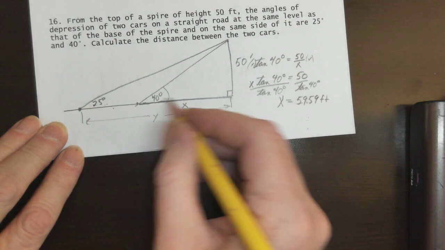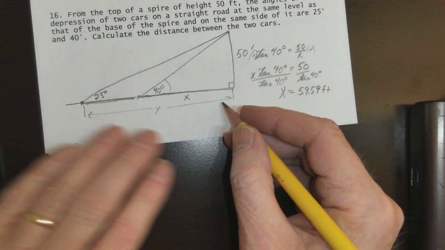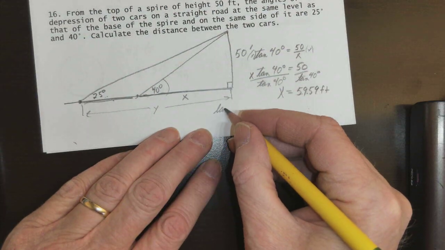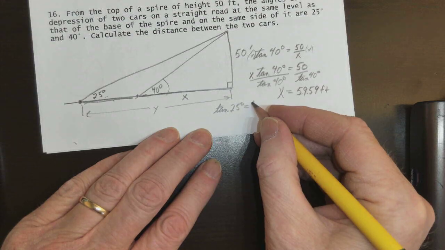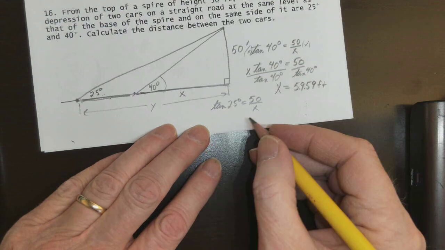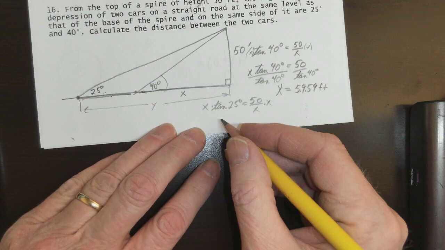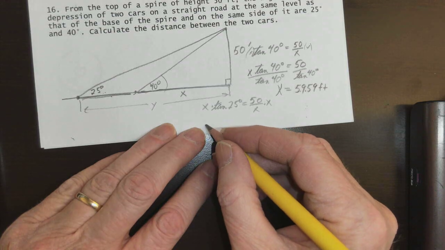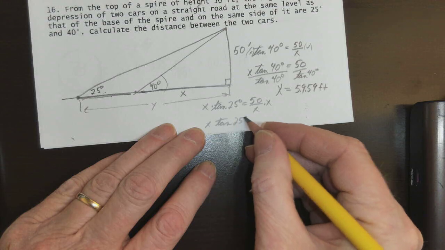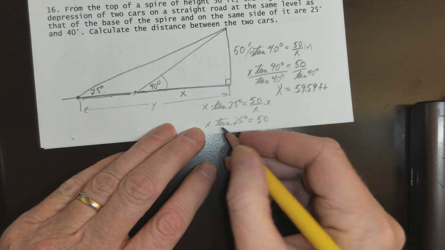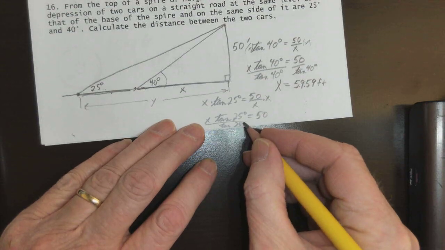And I'm going to take y minus x, and that's going to give me our distance. So that's the tangent of 25 degrees equals 50 over x. And times that by x. And I got x times tangent of 25 degrees equals 50. I'll divide by tangent of 25 degrees.